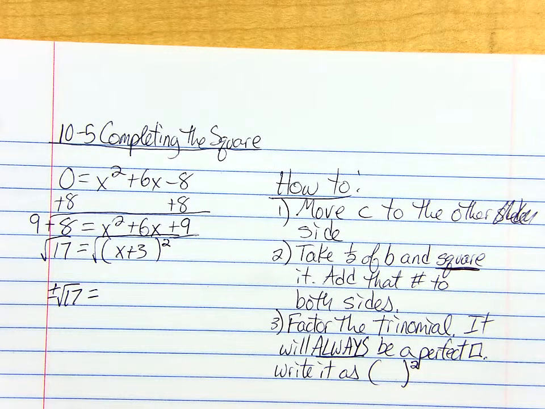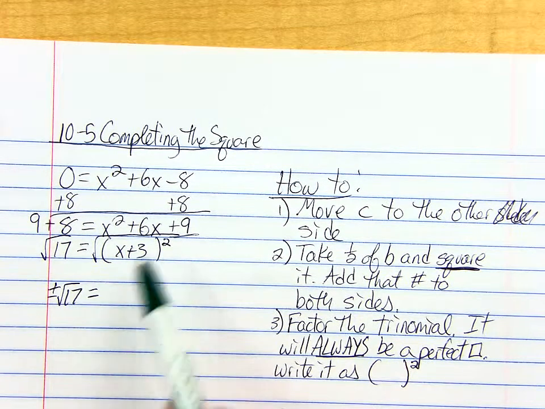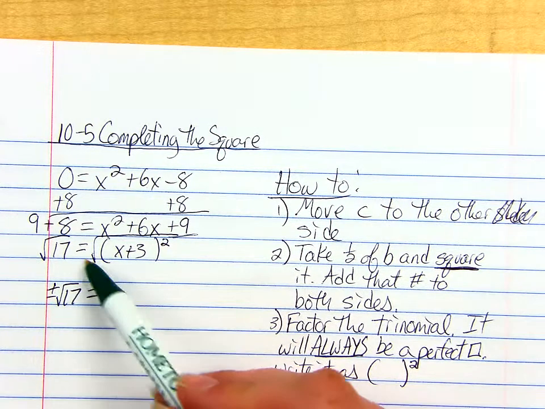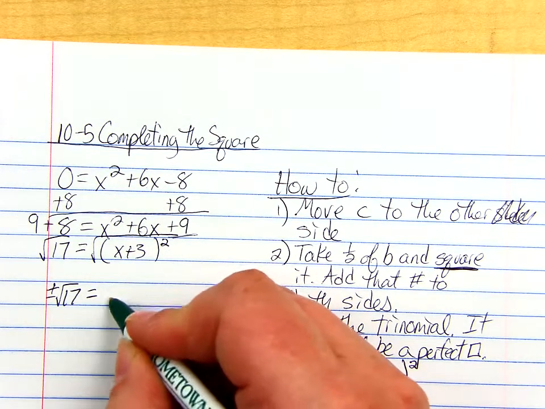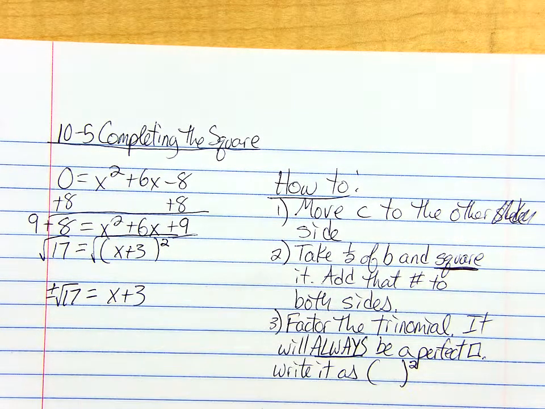What do you think the square root of (x plus 3) squared is? What's the square root of that? X plus 3, right? A square root and a squared, they cancel each other out. They're like opposite operations. So on this side, I just get x plus 3.